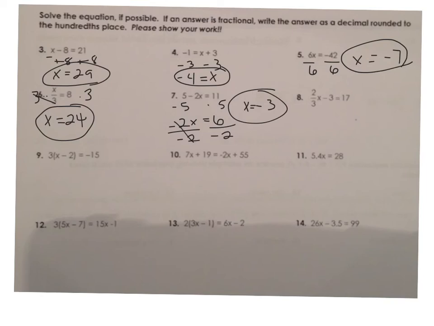Number 8. I'm going to do the subtraction first because I'm doing the order of operations from bottom up. And so instead of minus 3, I'm going to add 3. That gives me 2/3 x equals 17 plus 3 is 20. And now to get x by itself, I'm going to multiply by the reciprocal. So I'm going to multiply by 3/2 on both sides. That all cancels, leaving me with x. I can cross cancel. 2 goes into 2 once, 2 goes into 20 10 times, and then when I multiply across, I should get 30.